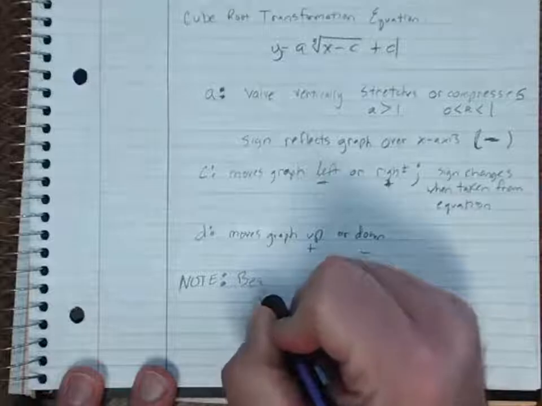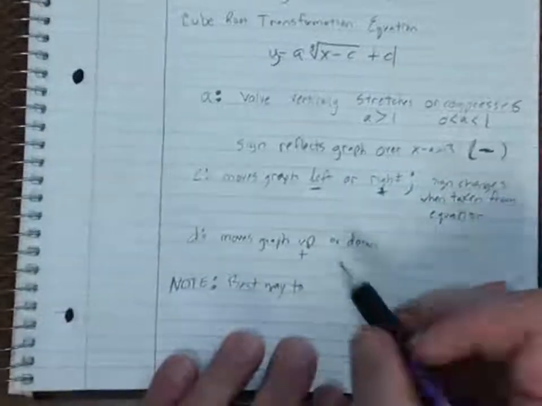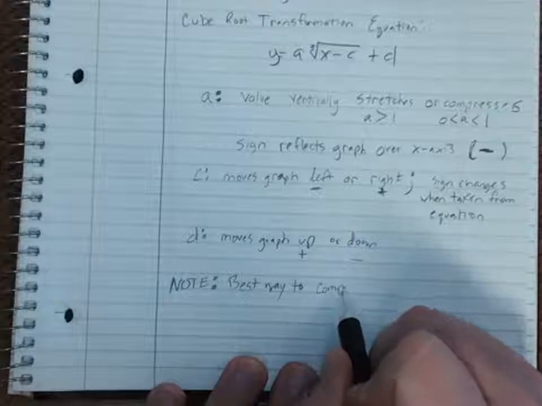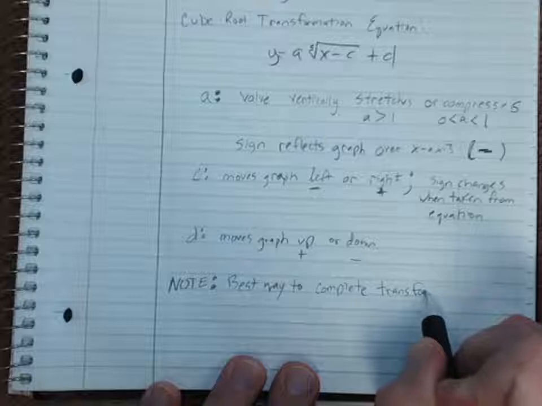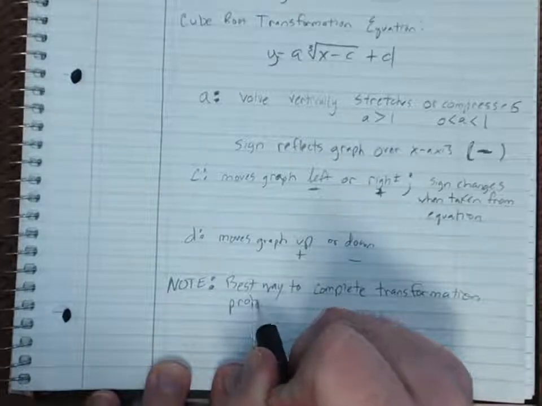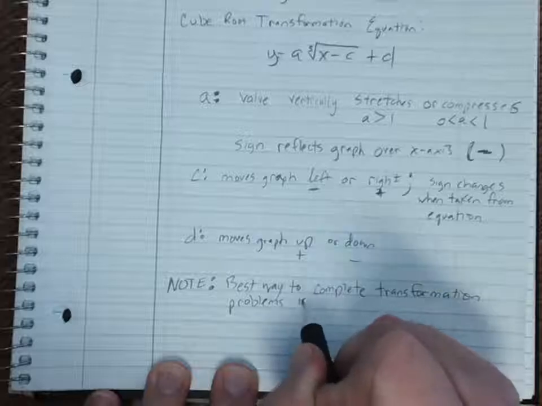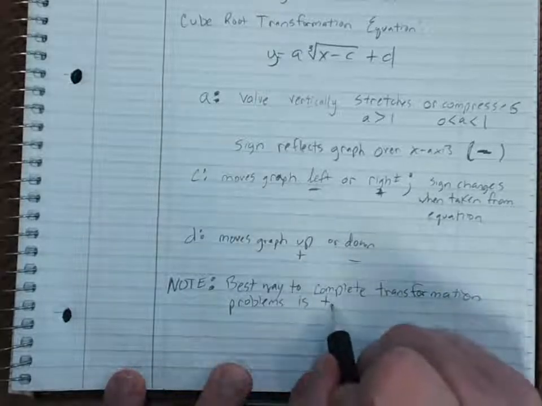The best way to complete these problems is to identify the A, C, and D values first.